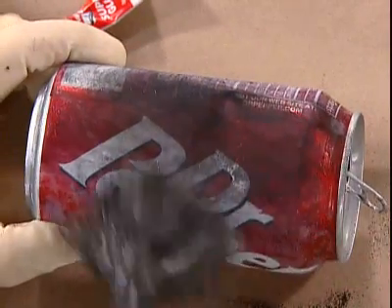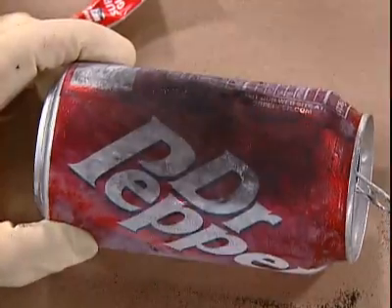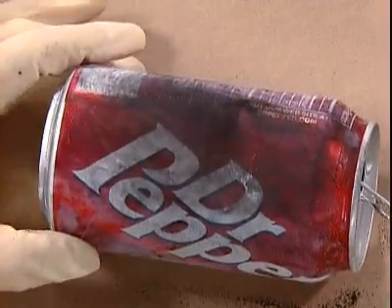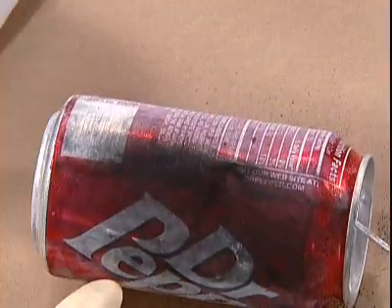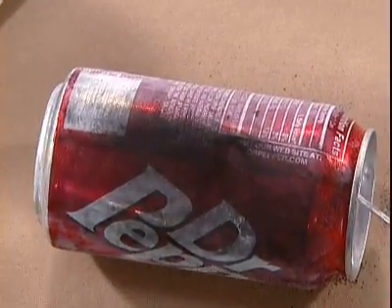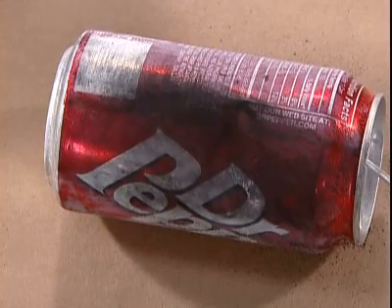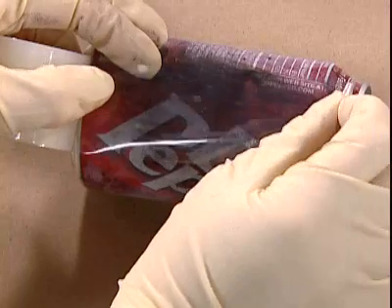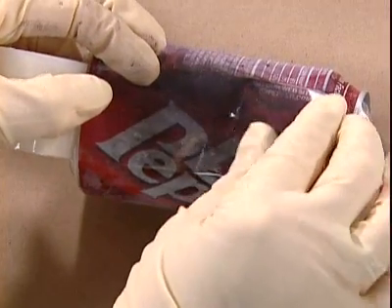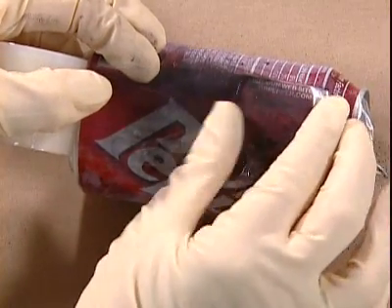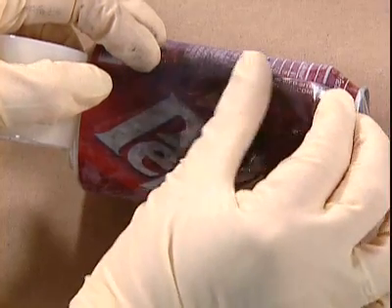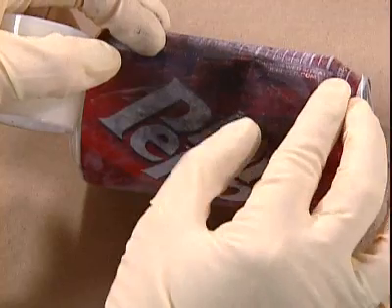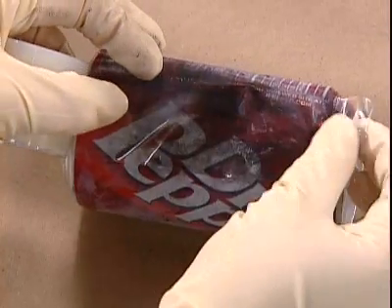And now we've finished the visualization and enhancement, so we need to attempt to lift that particular latent using the same fingerprint lifting tape we've used before. And it's just a simple process, once again, of smoothing the tape over the dusted area and making sure that you get a nice contact here, and then just lift it up.